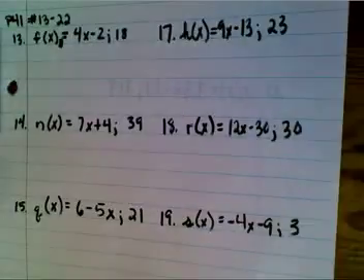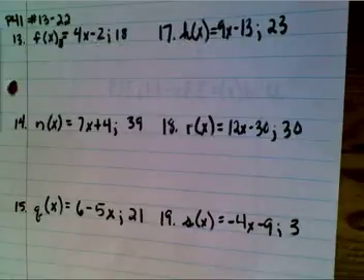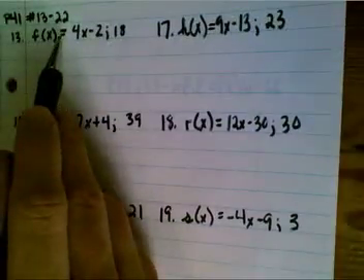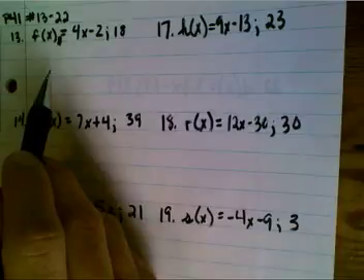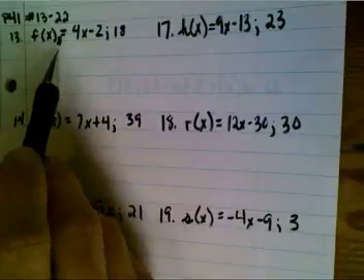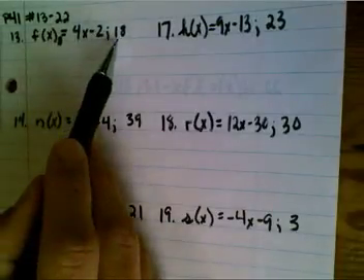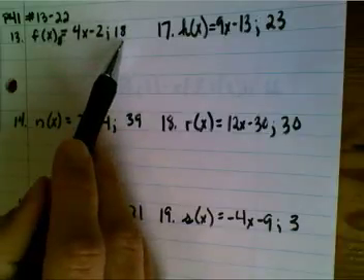Okay, so now we are still in the Math 1 book. This is page 41, exercises 13 through 22. The instructions say, find the value of x so that the function has the given value. So in other words, find the x value given that the function value is 18.